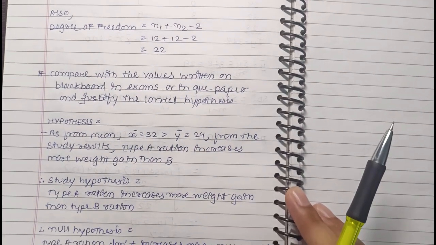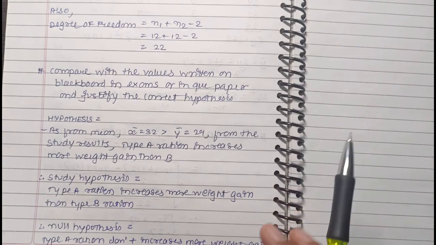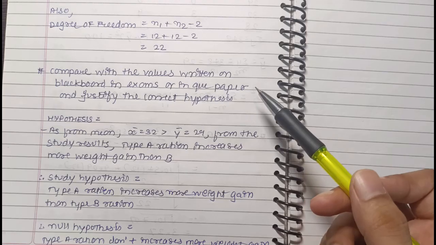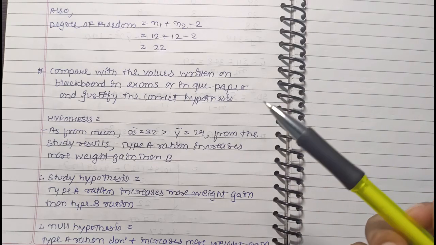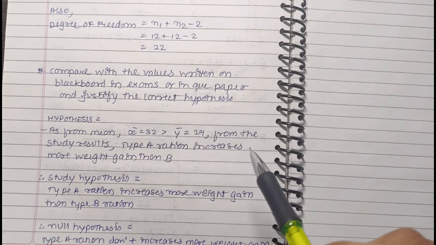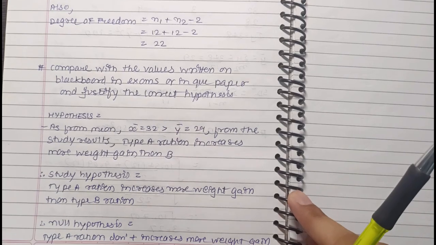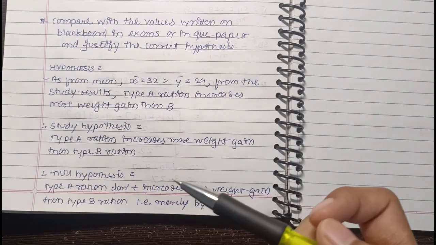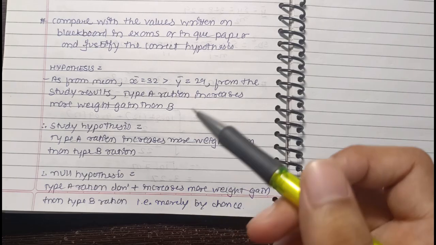Now we just have to compare the values which are written on the blackboard in the exams and justify the correct hypothesis. I already taught how to know when there is a less than, when there is a greater than, and when the null hypothesis or study hypothesis is accepted. So one thing remaining here is what the study hypothesis and the null hypothesis are in this question.